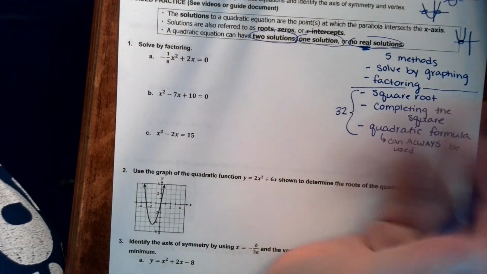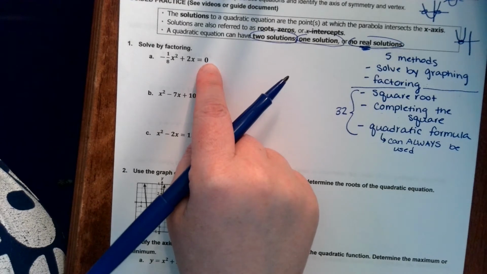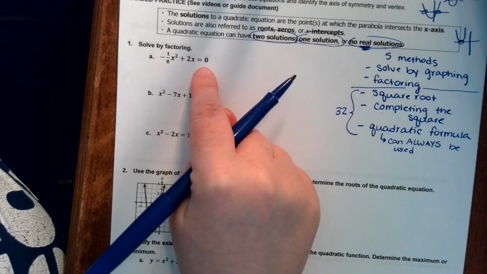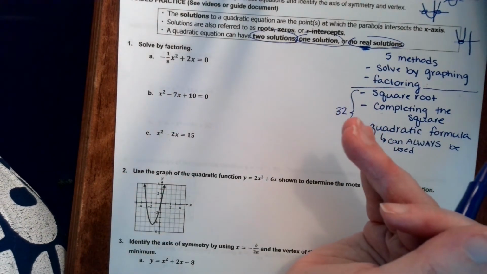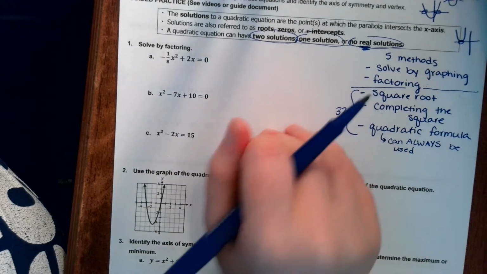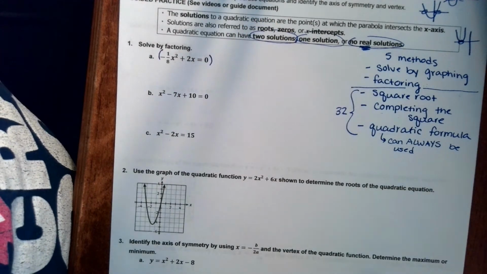Okay, so let's go on to number 1, solving by factoring. So I'm looking at this equation, and there's a couple of things I can do. I'm going to kind of cheat the system, though. I know most of you do not like using fractions. And when I factor, I don't want to use a fraction. Even as fraction-loving as I am, whole numbers really are the way to go.